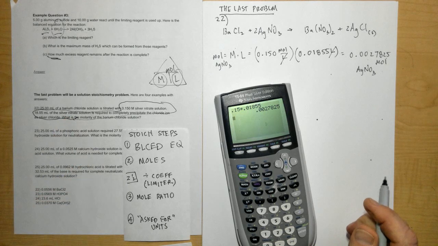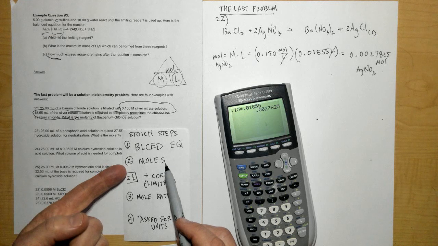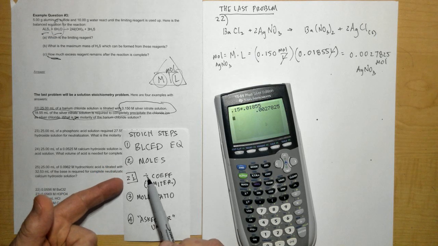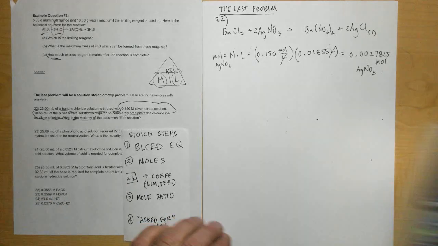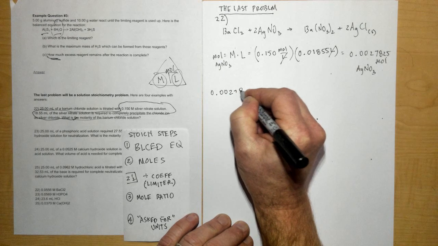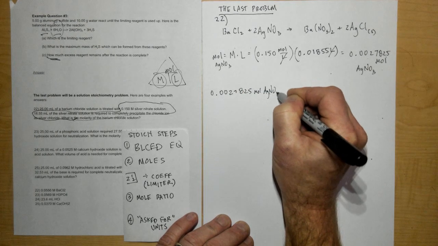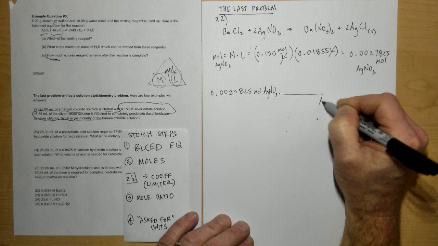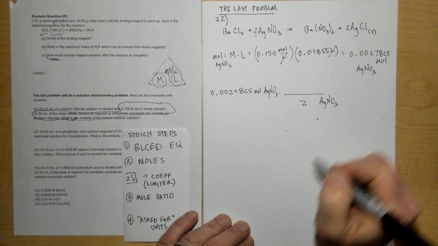Okay? So now that I've done step number 2 and converted to the moles of the thing that I can, and I know that I don't have amounts of both, so I'm going to skip step 2.5. I go to the mole to mole ratio. So rewriting over here, 0.0027825 moles of the silver nitrate. Multiply sign, put a line, put the silver nitrate in a position where it's going to cancel, and there's a 2 in front of that.